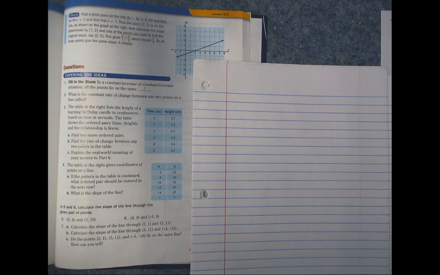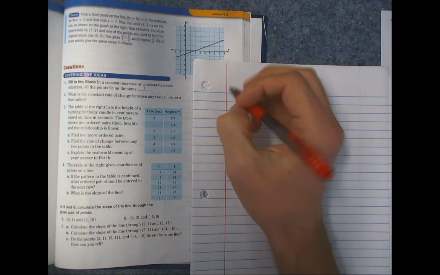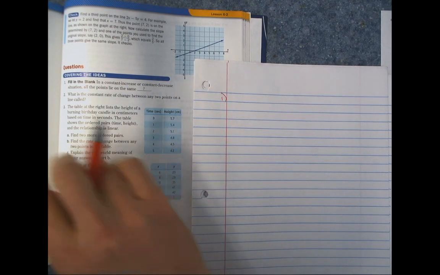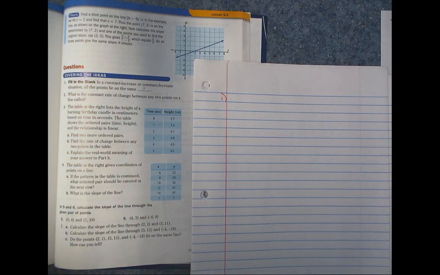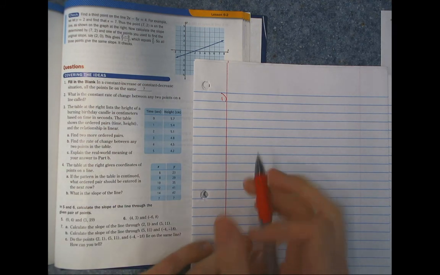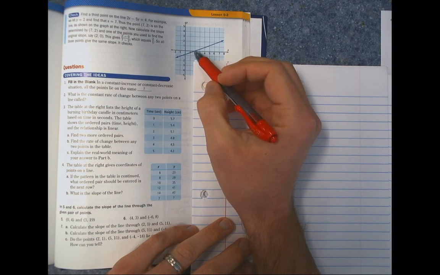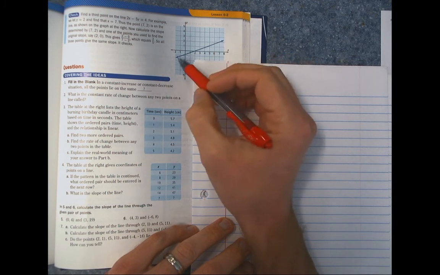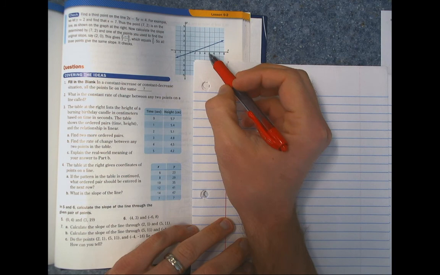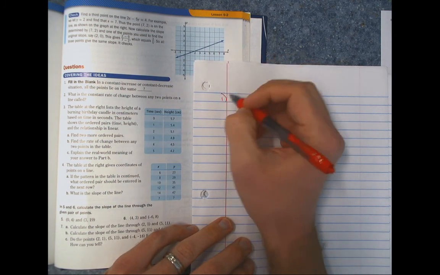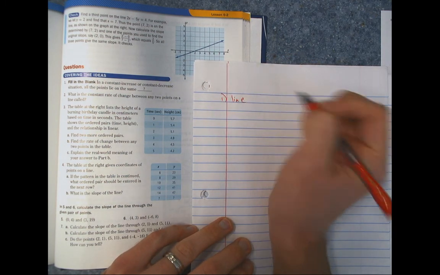We are looking at lesson 6.2's homework assignment, starting with number 1. It says fill in the blank. In a constant increase or a constant decrease situation, all the points lie on the same what? If you take a look at the picture right above it, this is a constant increase. It doesn't go up and down and all over the place. Constant increase or constant decrease, you can see that is going to form a line.